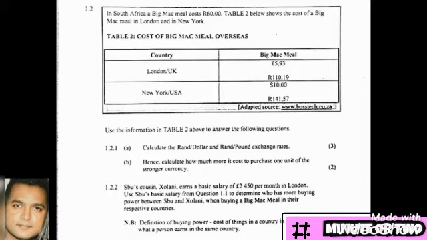And the question states 1.2.1 A. Calculate the Rand/dollar and Rand/pound exchange rates. So the clue here in this question is the way Rand/dollar and Rand/pound is written. Now if you notice that it's Rand / dollar, Rand / pound. Remember the / represents a dividing. So they are giving you a hint as to what to do should you not know.